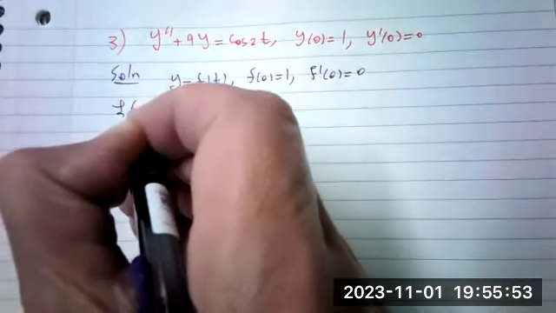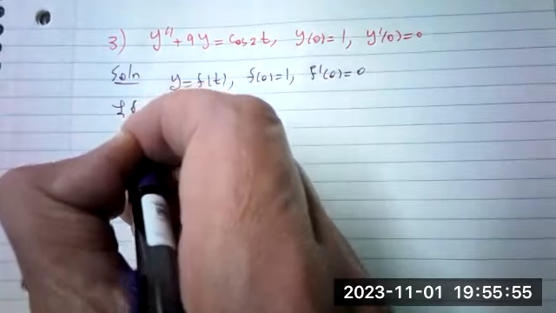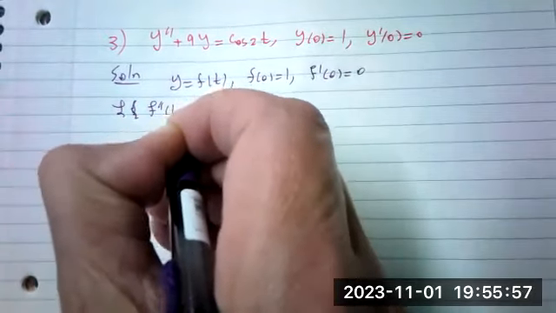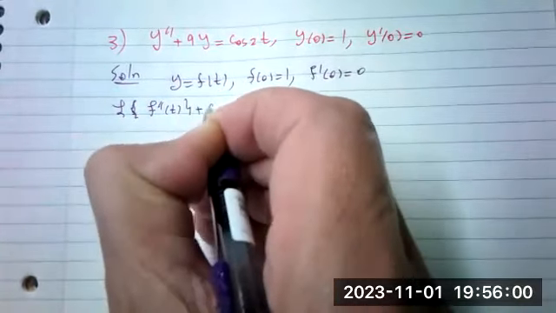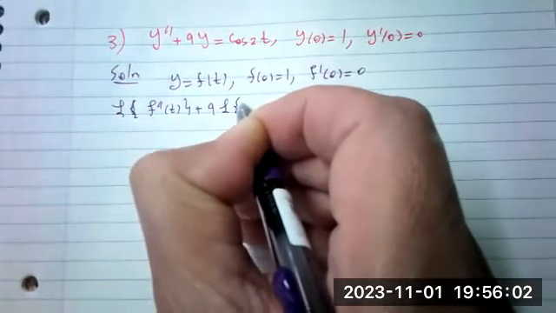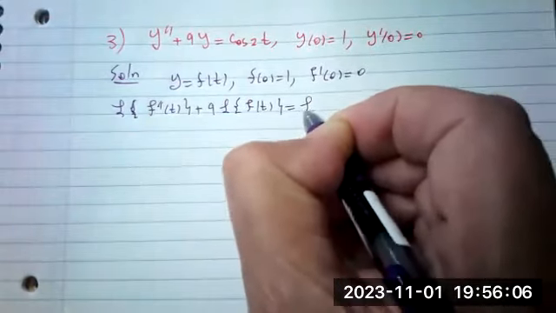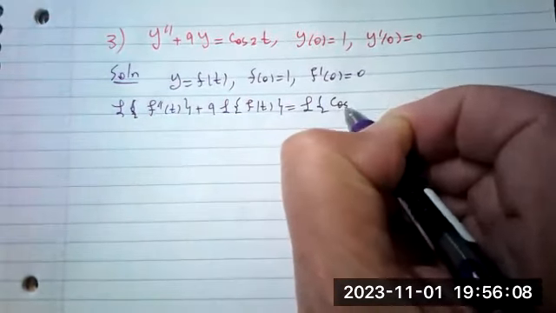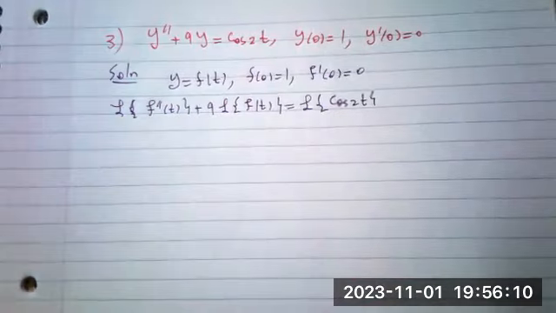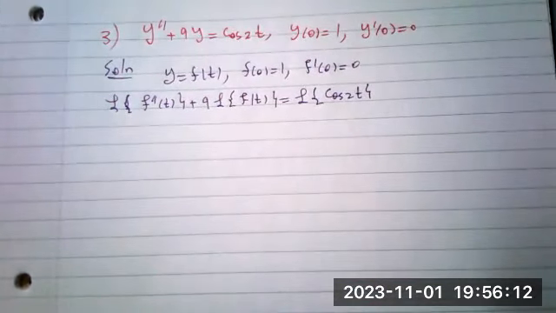That gives you Laplace of f double prime of t plus 9 Laplace of f of t equal to the Laplace of cosine of 2t. Okay.